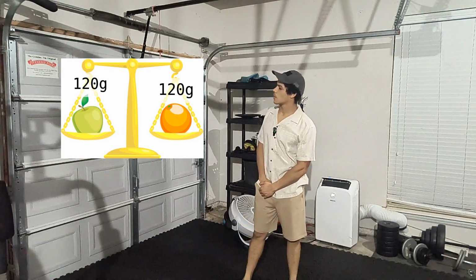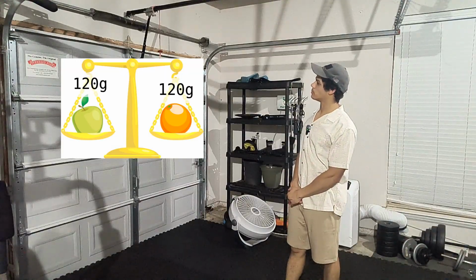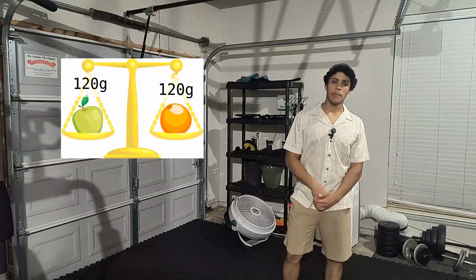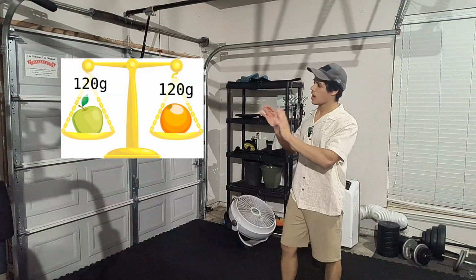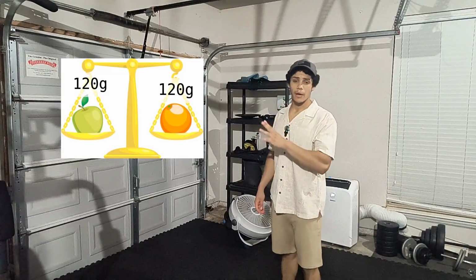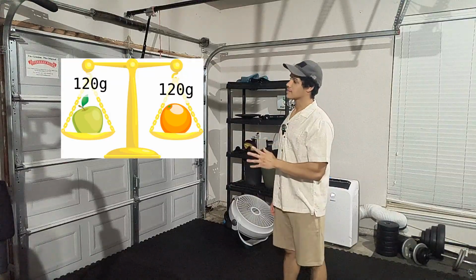Okay? Whoa. First of all, you see those numbers on there, on the apple and the orange? Those are the grams they have, how much mass they have.